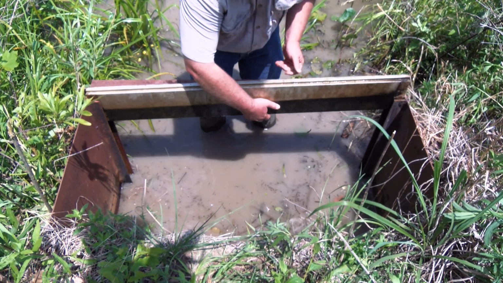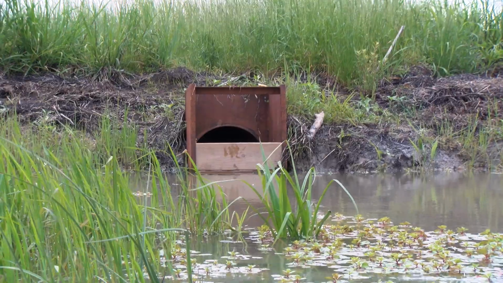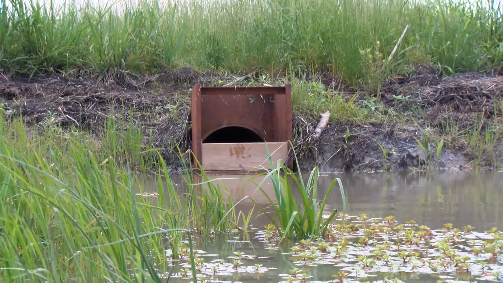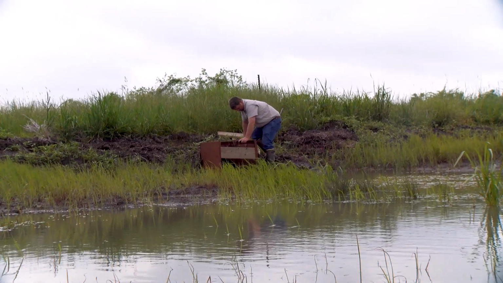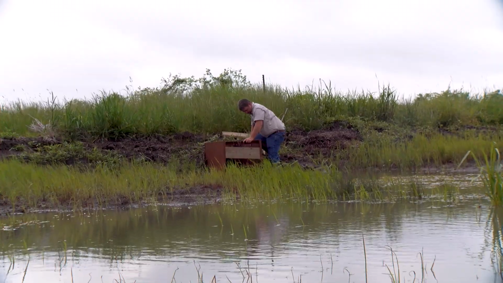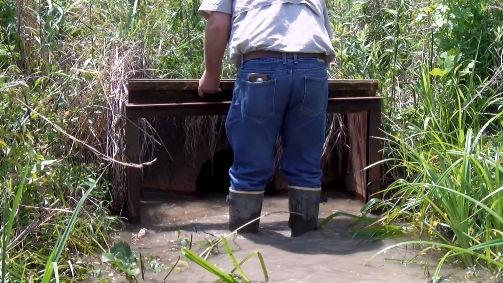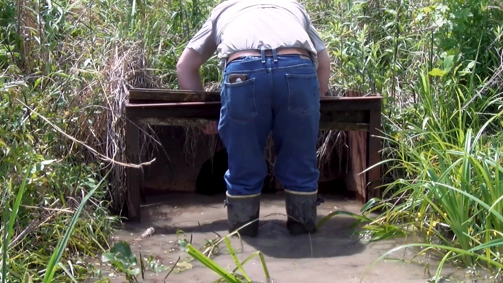Water control structures are particularly important infrastructure tools, with flashboard risers commonly used on WRE wetlands. Flashboard risers allow insertion or removal of boards to provide the incremental water control necessary to manage moist soil wetlands.